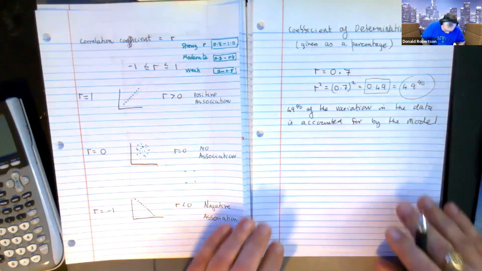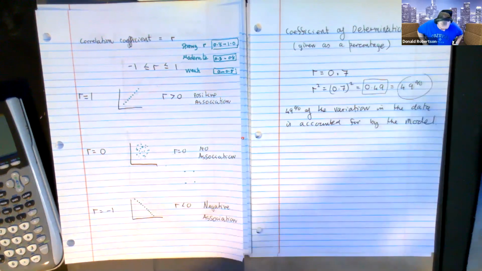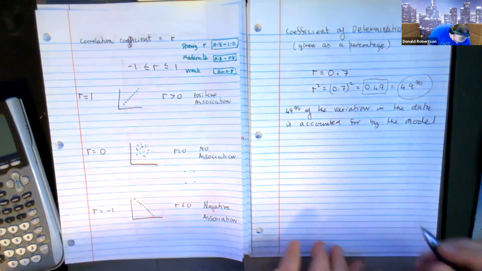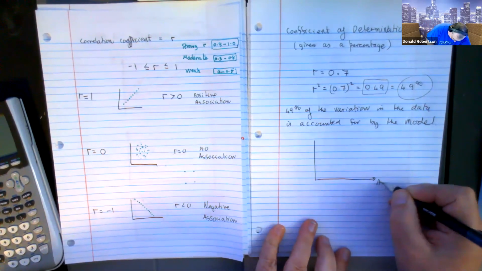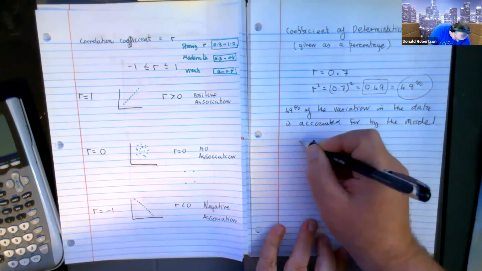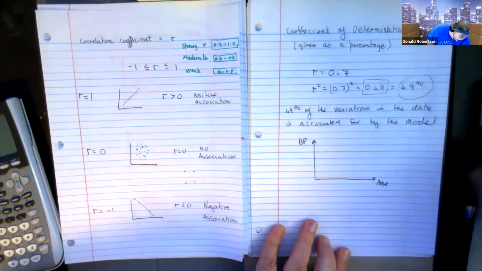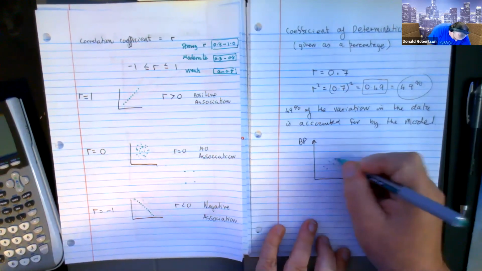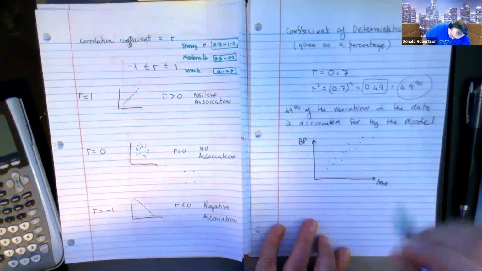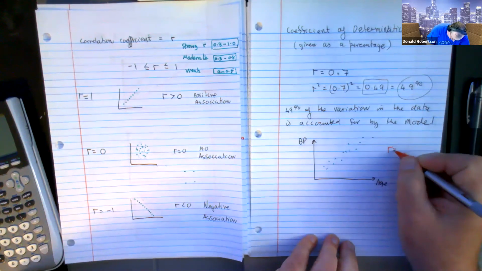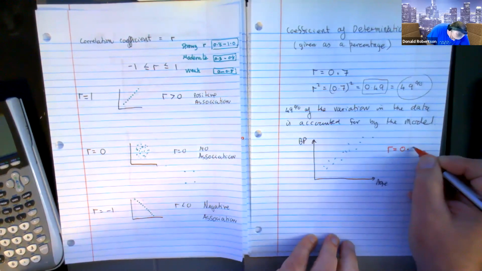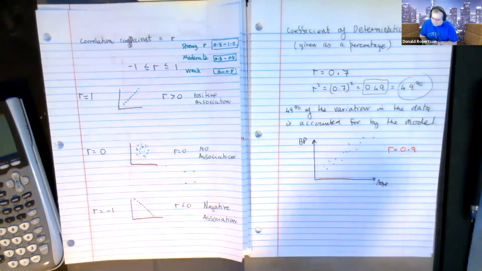Suppose we had some data and we collected that data and it was age and blood pressure, right? And we got our data that looked like that. And let's just say that the R value was 0.9, just for argument's sake.